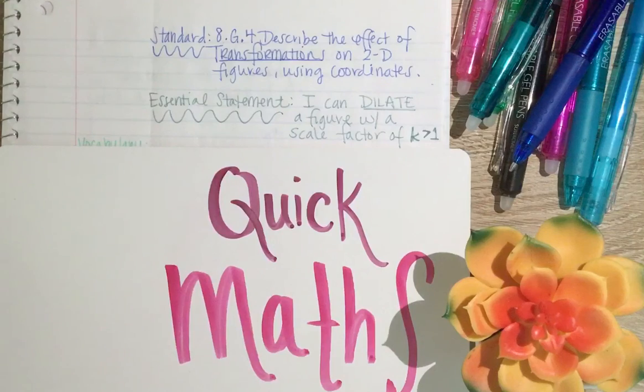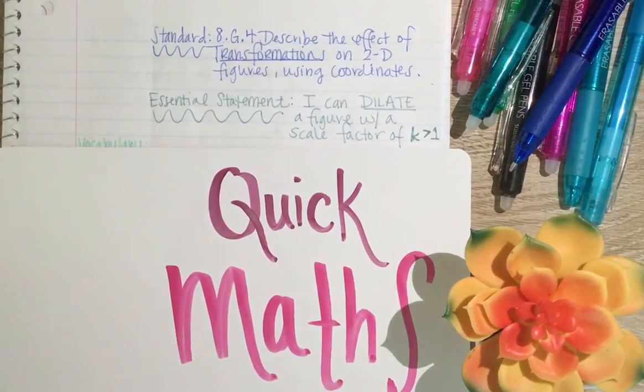Our standard is 8.G.4. Describe the effect of transformations on 2D figures using coordinates. And the essential statement today is I can dilate a figure with a scale factor of k is greater than 1. So I'll of course explain what all this means in the lesson, and we're going to start off with vocabulary first.